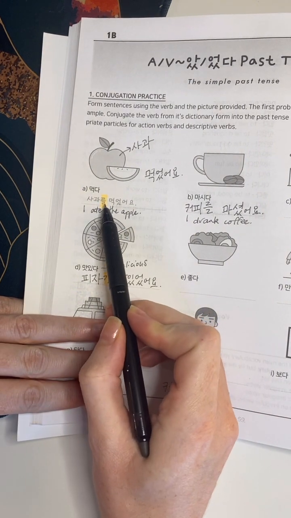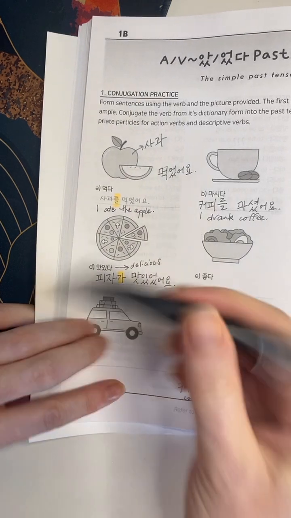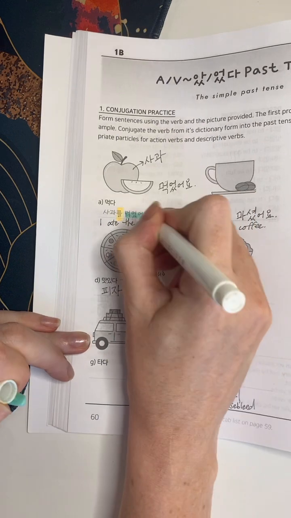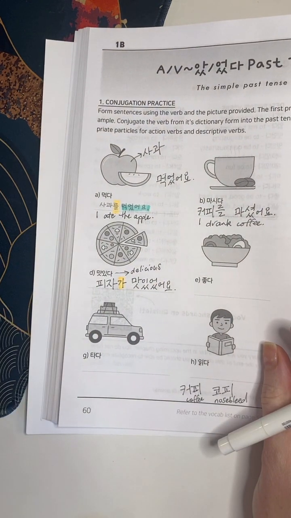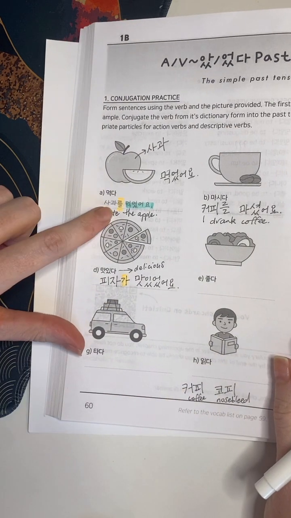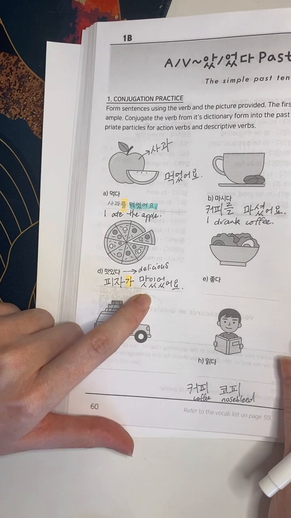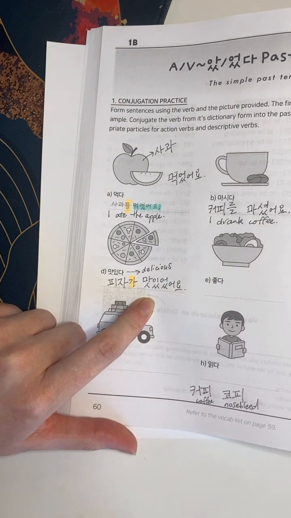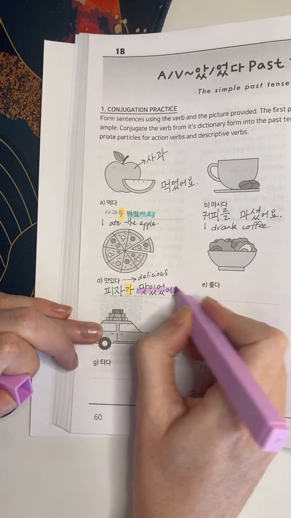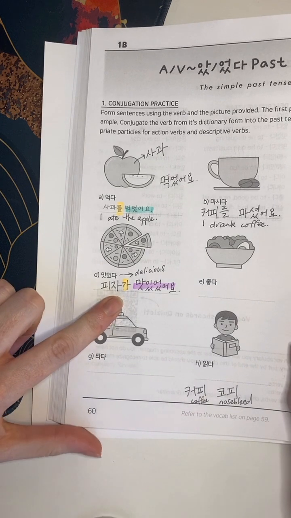So up here we have 를, right? 사과를 먹었어요. But notice the difference in the type of verb that you have. To eat is an action, so you use the object particle. But this is not an action, right? The pizza being delicious is a description. It's a description of the pizza. So it's not an object, it's a subject.